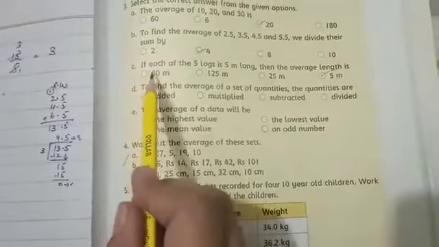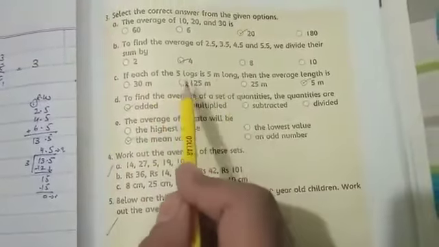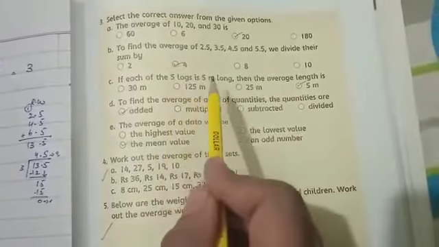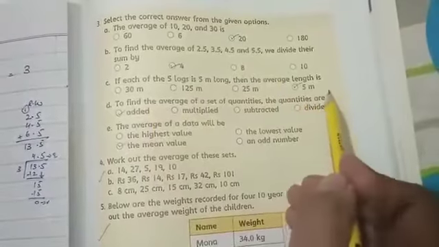Okay girls, C part is that if each of the 5 logs is 5 meter long. How many logs are there? 5, and each is 5 meter long. Then what will be their average length? 5 meter. Okay girls, here is the rough work.